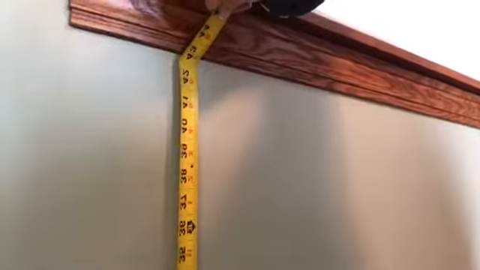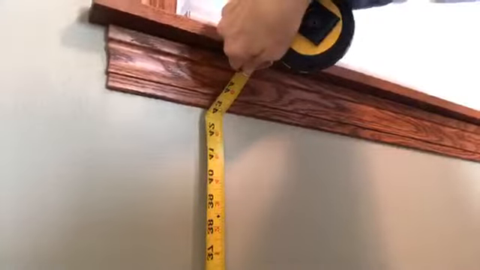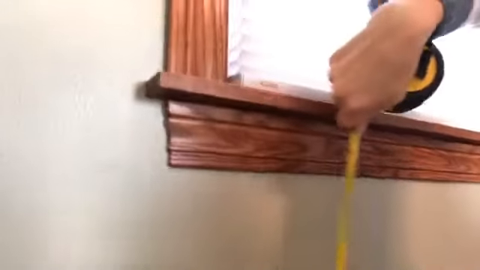So that is what I'm talking about when I'm talking about how much space you have under the window. We're not going to include trim or any of that. Another thing to notice, oftentimes under windows, there are vents. Mine happens to have one on the sidewall. We can work around those things, but just be aware of them.